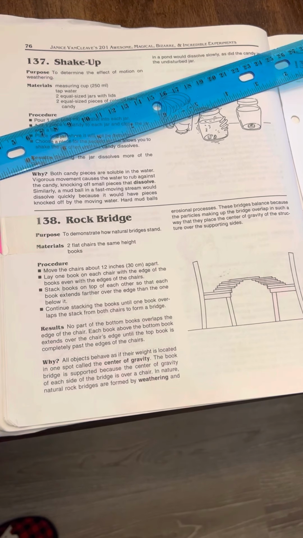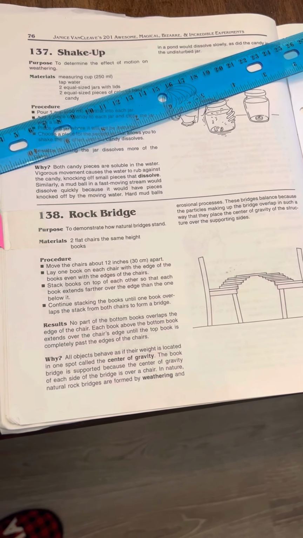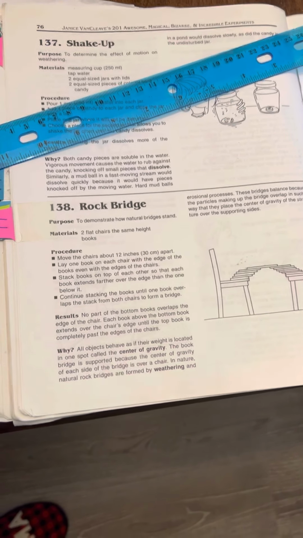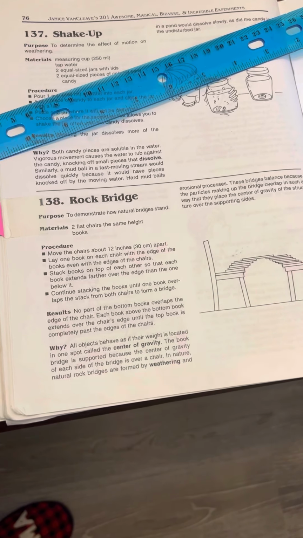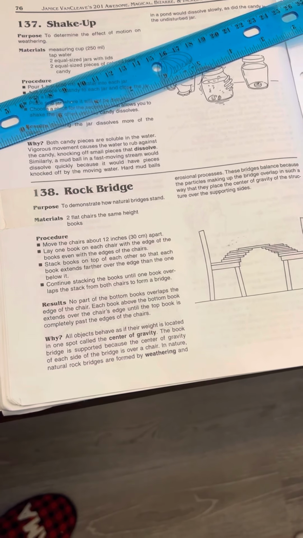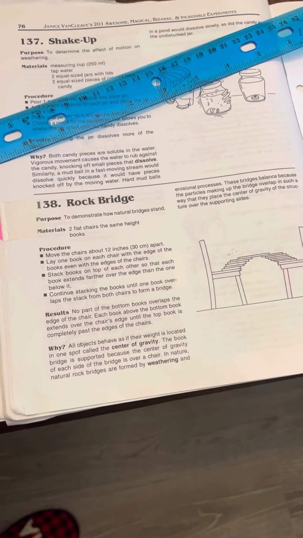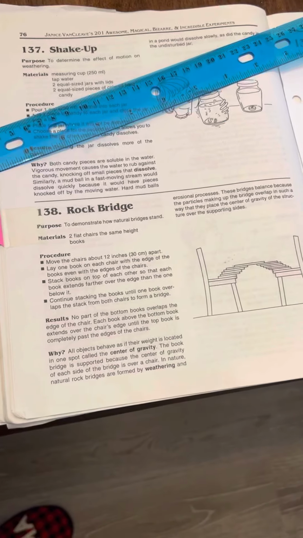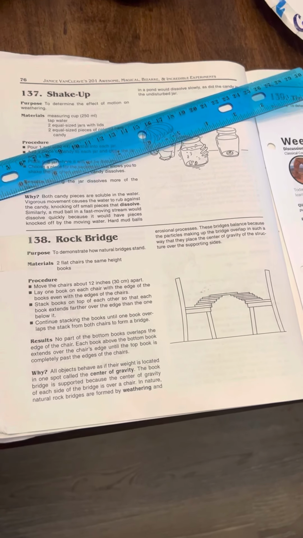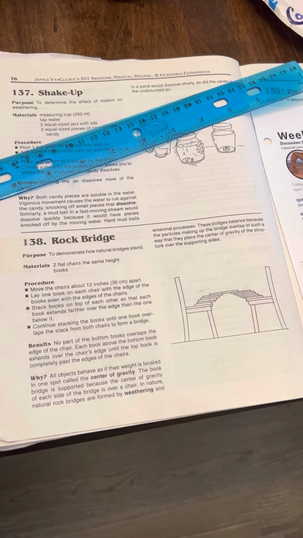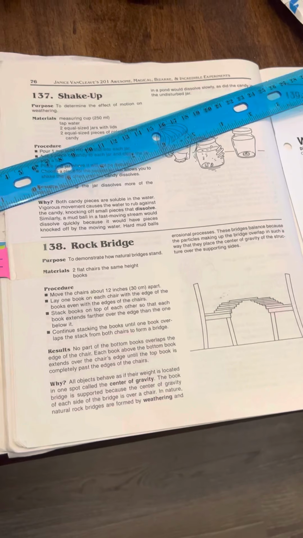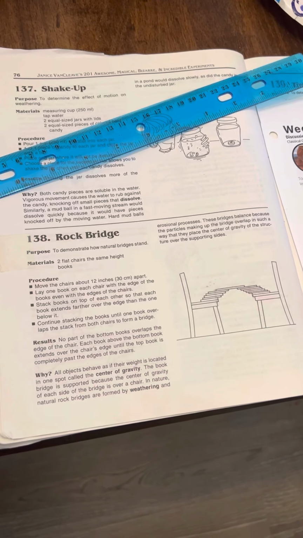Okay, ladies, this is our cycle 1 week 17 experiment called Rock Bridge. It's number 138 in the Van Cleves book. The only materials that you're going to need for this are some books and some chairs, and a ruler. Now, the ruler we have already in the kids' zip-up supply bags. But then the books and chairs are obviously already in class.